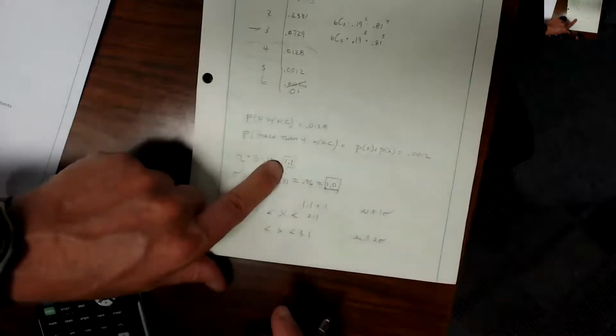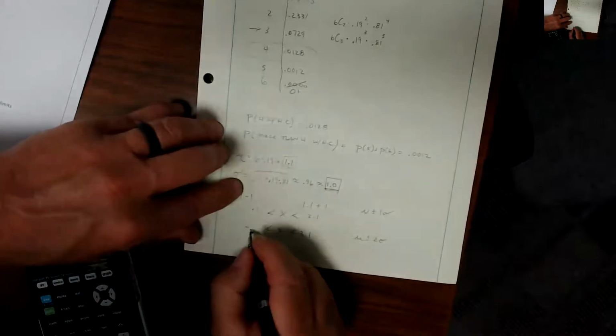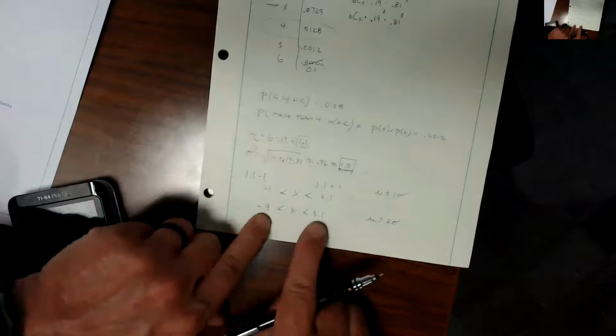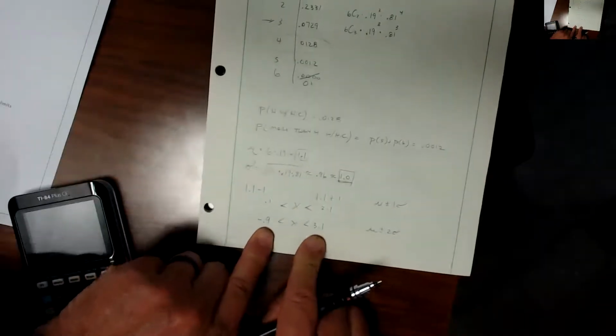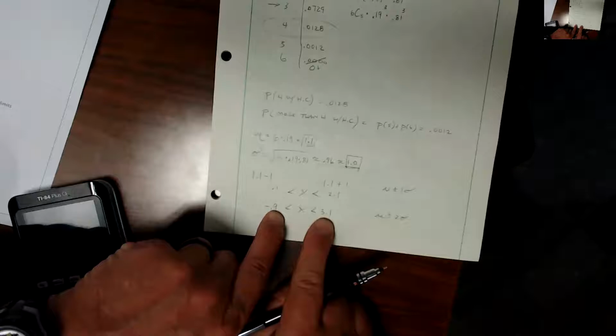If I take 1.1 minus 2 of those, I actually end up with negative 0.9. Notice that's impossible. In a sense, you can't go below 0. But this is basically saying exactly what we said before, which is why I'm showing you this. Would it be weird to be somewhere between 0 and 3 kids that end up with high cholesterol? The answer is no. That's normal, plus or minus 2 standard deviations.